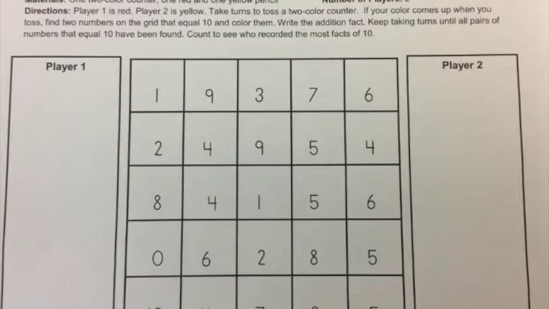This activity, Find 10, is an opportunity for students to continue to decompose the number 10. You will need to have a red matte pencil or marker as well as a yellow matte pencil or marker, so that way player 1 has one color, player 2 has the other. You will also need to have a two-sided color counter, and as the counter flips in the air, that's when we know who's starting the game.